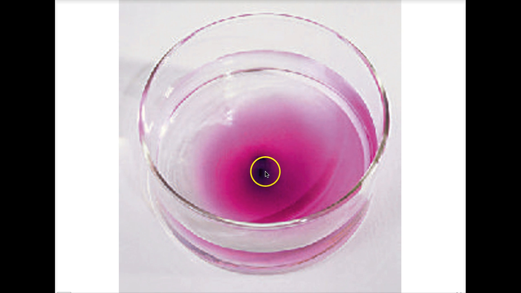So you can see here in the center, the substance is very, very concentrated, and out here, the substance is much, much less concentrated. Now over time, the substance in the center will diffuse all the way out so that the color of the container is all that uniformly pink color.